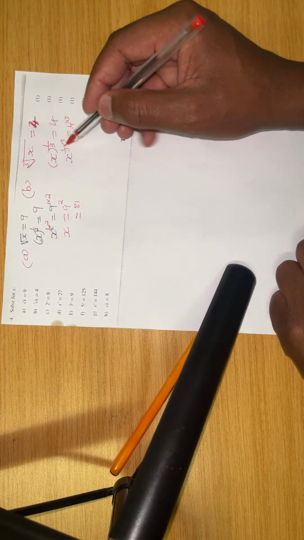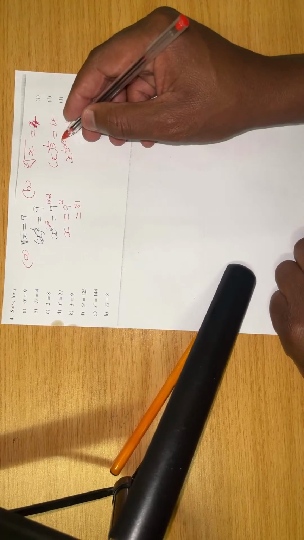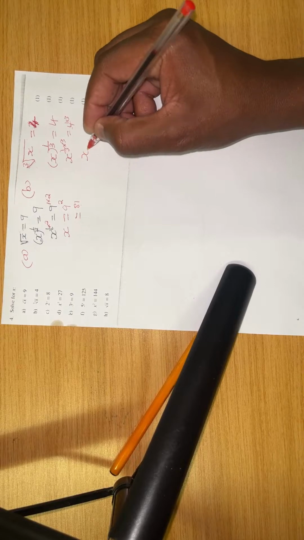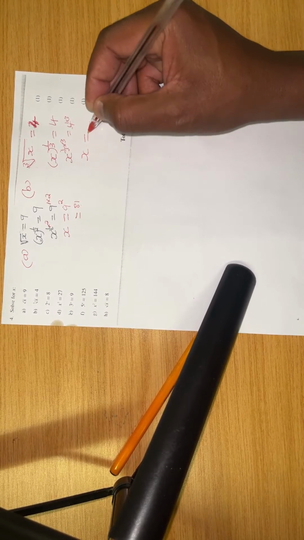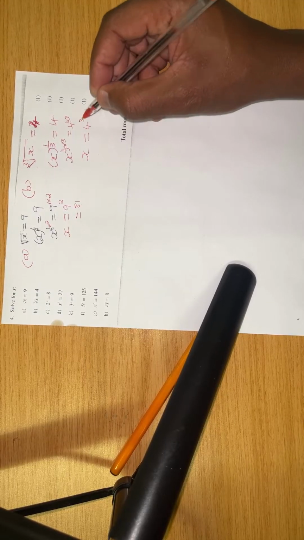We are multiplying by 3 because we want to get rid of this 3 so that we can remain with x. So 1 divided by 3 times 3 is 1. So here you remain with x equal to 4. 1 times 3 is 3.